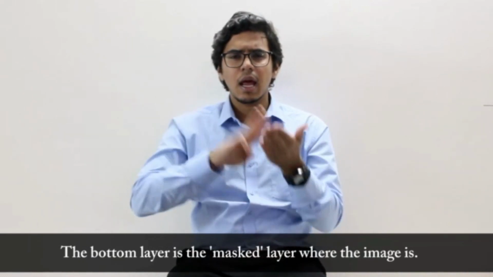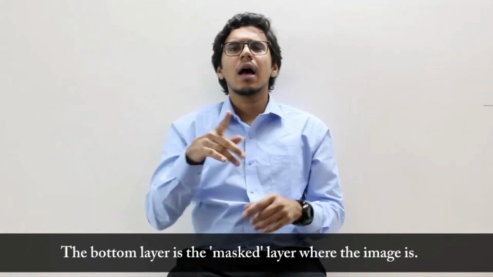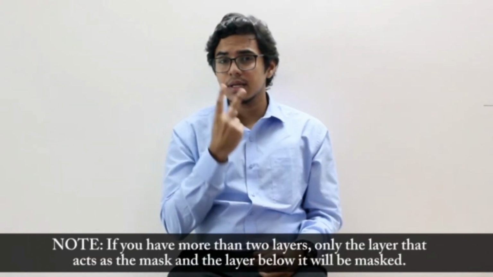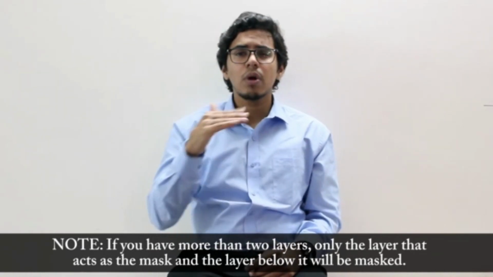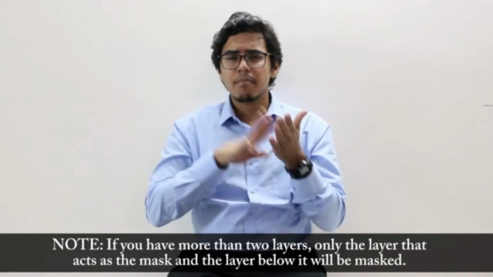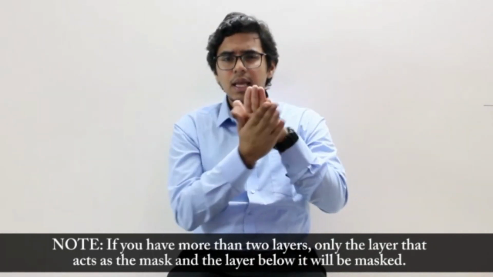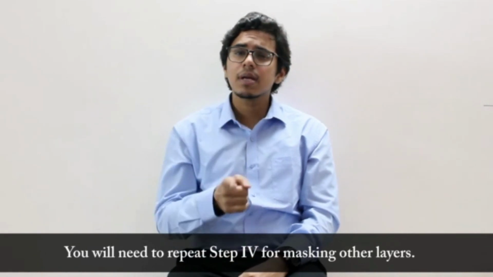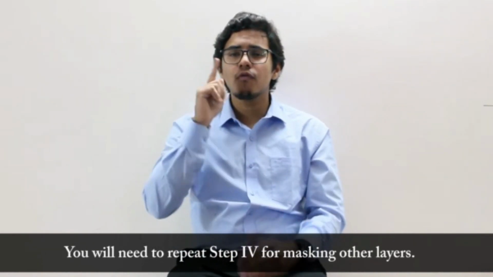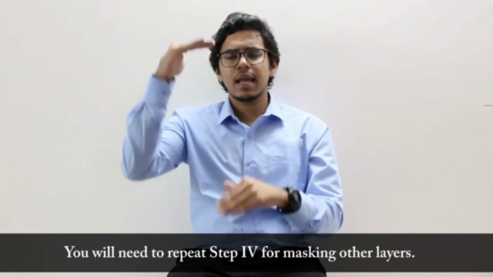The bottom layer is the masked layer where the image is. Note, if you have more than two layers, only the layer that acts as the mask and the layer below it will be masked. You will need to repeat step 4 for masking other layers.